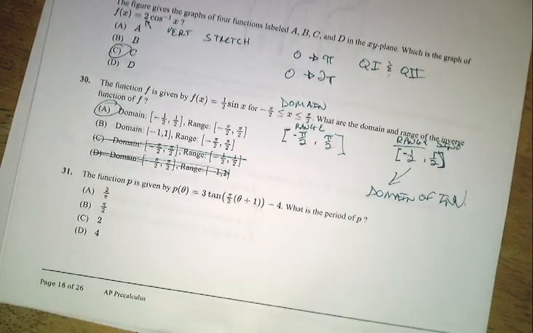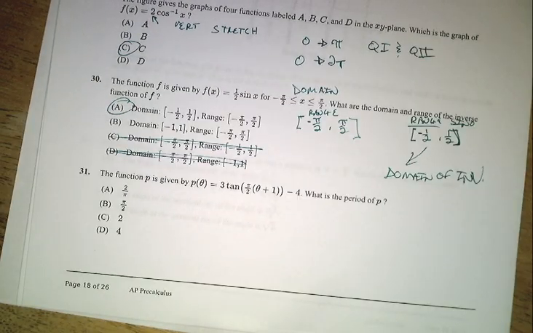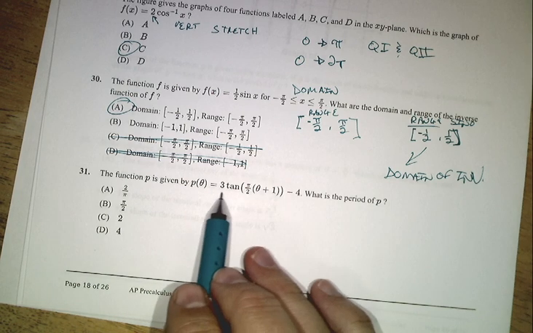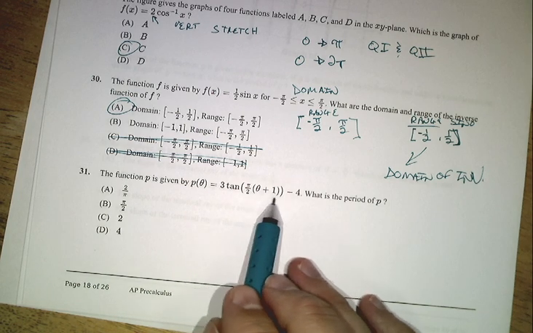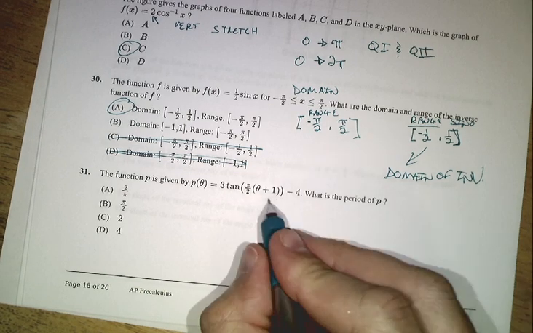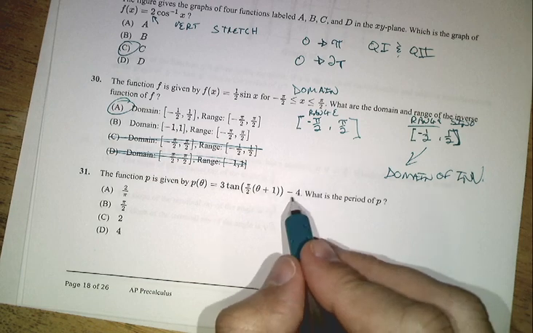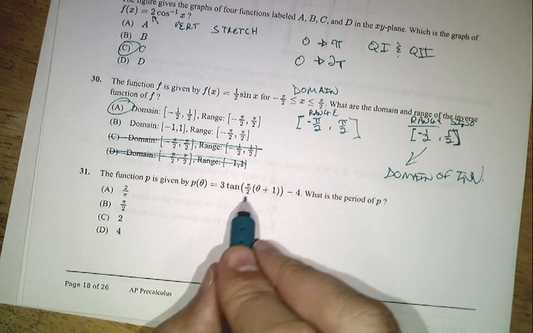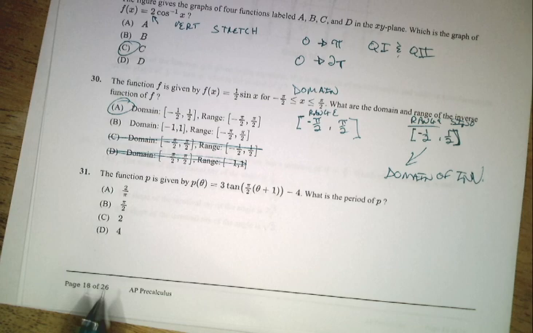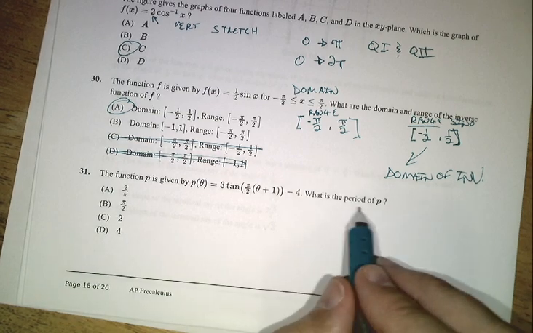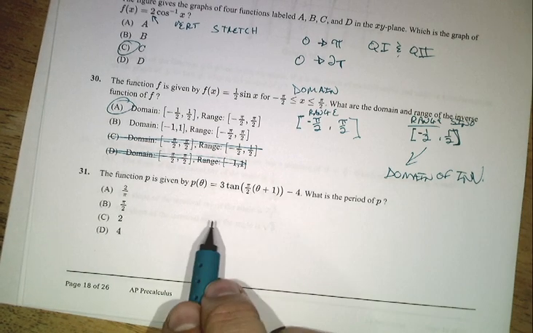Question 31. The function p is given by p of theta equals 3 tangent of, so all of that. There is a phase shift, which is annoying to work with. There is a vertical shift, a period change, and an amplitude. What is the period of p? Just the period.